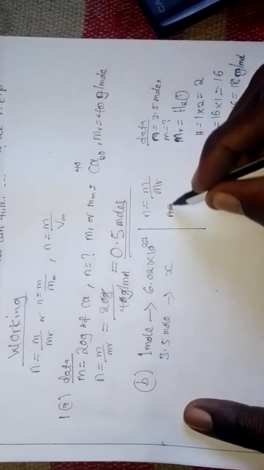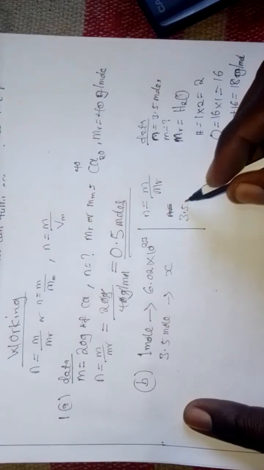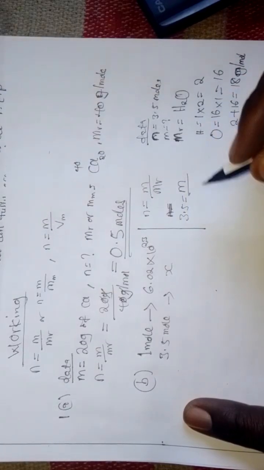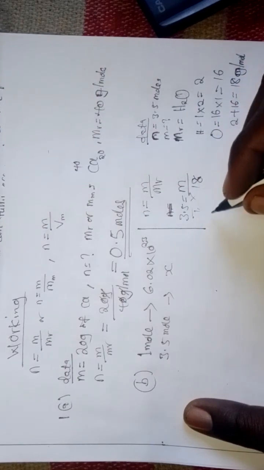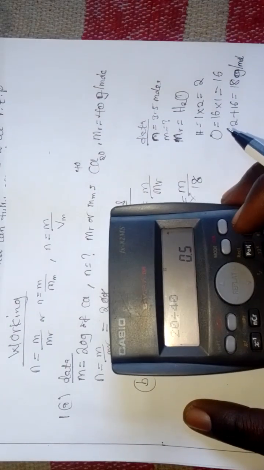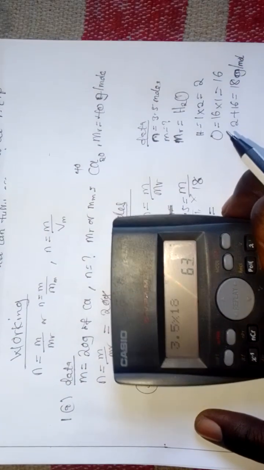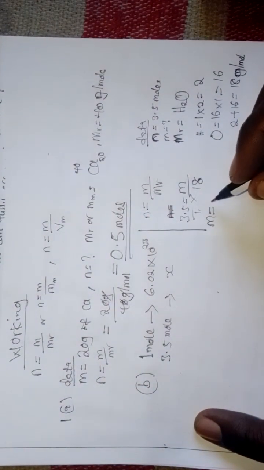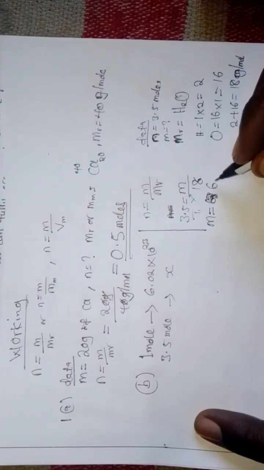They are saying the number of moles is 3.5. So 3.5 is equal to mass, which we don't know, over the molar mass, which is 18. Cross multiplying, mass is equal to 3.5 times 18 on the calculator. We have 63 grams.